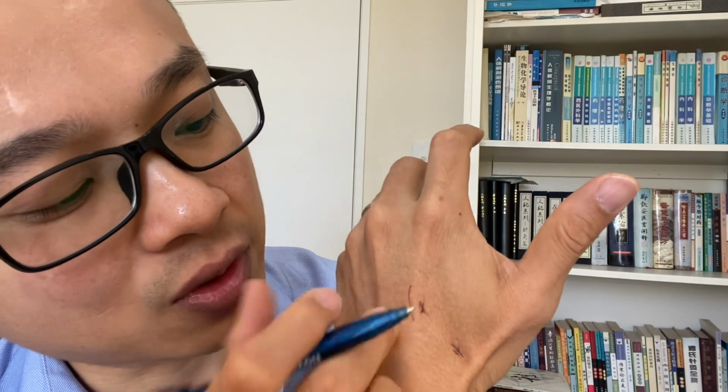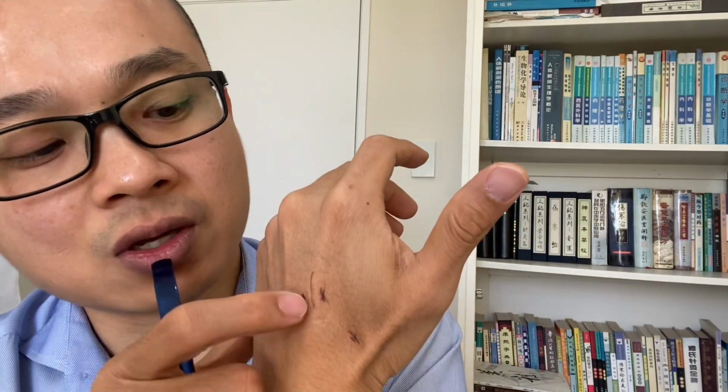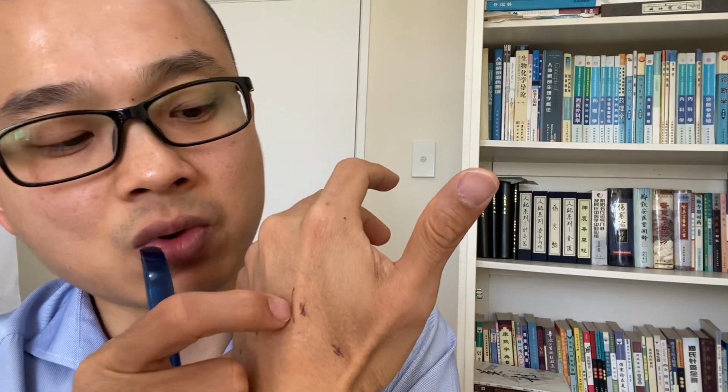Yeah, that's another point. So one point here, one point here. And what you're going to do is press that one and see whether it's painful or not, and press the other one, compare which one's more tender, sensitive. In my case, that one is more sensitive.